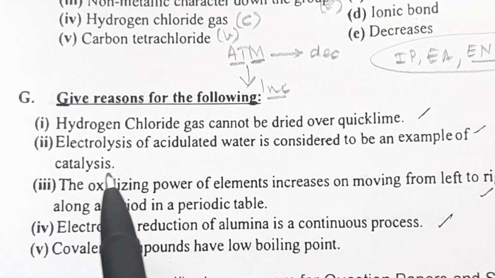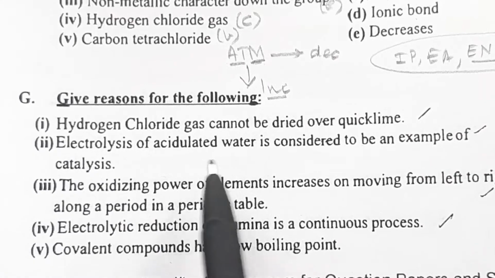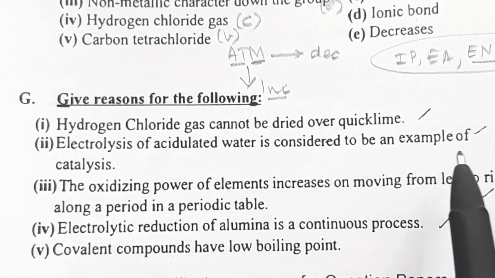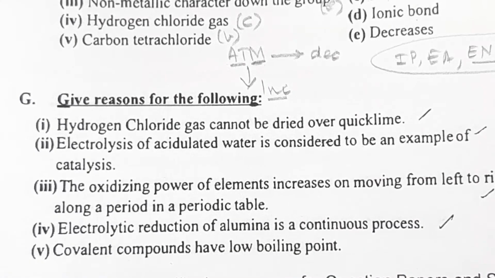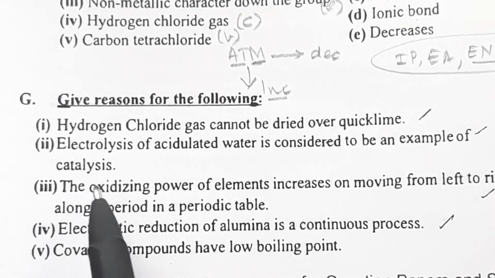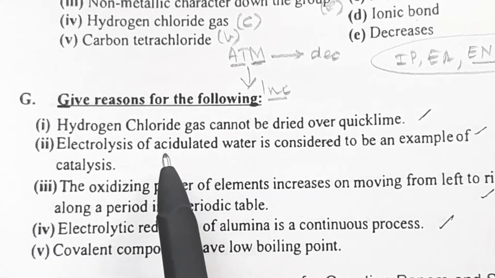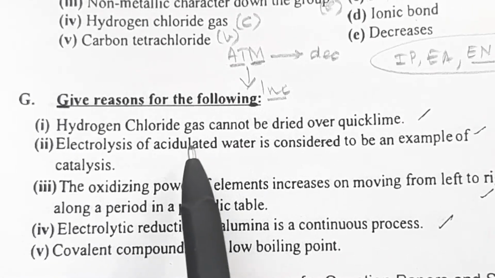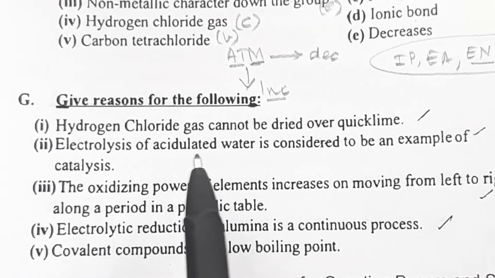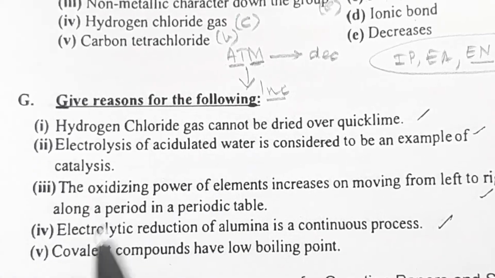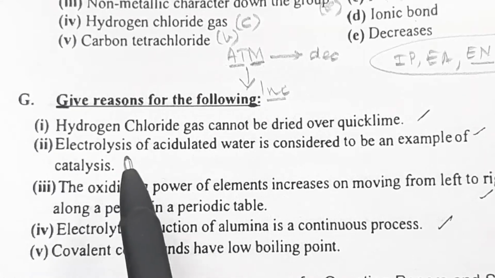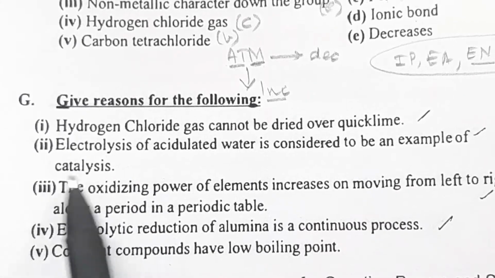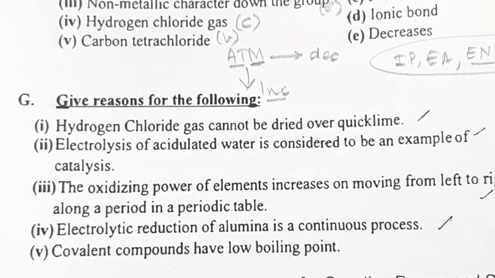G second part. Electrolysis of acidulated water is considered to be an example of catalysis. Now catalysis is where we have a catalyst, and acidulated water means dilute H2SO4 added to it. That becomes the catalyst for electrolysis to happen. Okay, that's how it becomes catalysis. So we'll write just that.